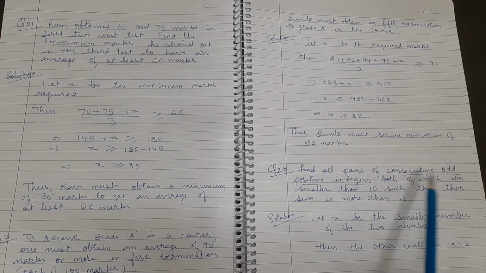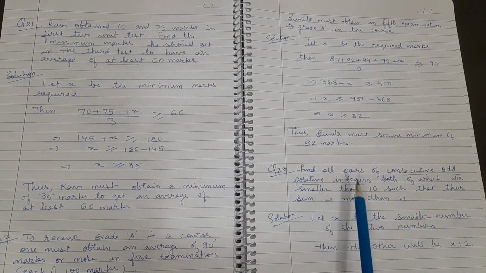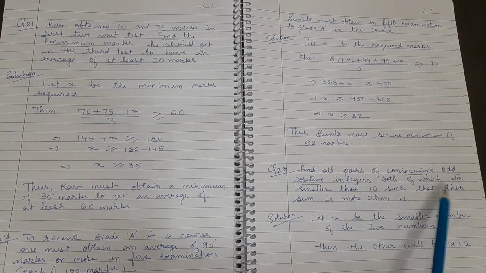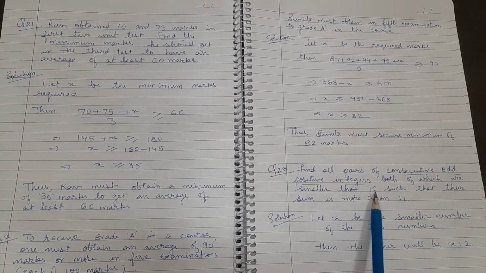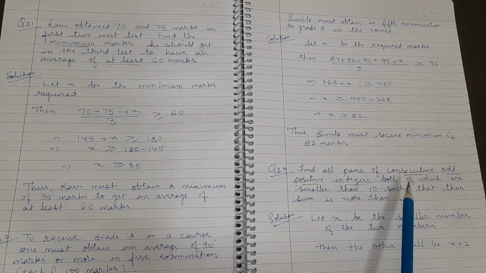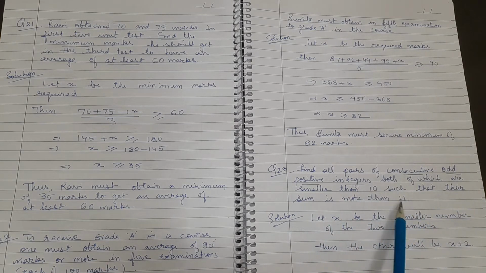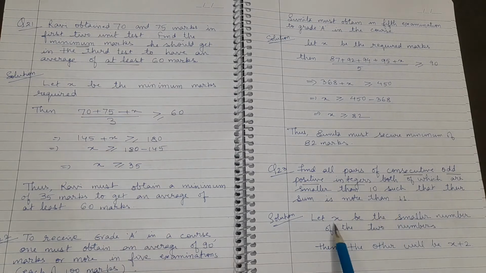integers, consecutive, odd, positive integers, both of which are smaller than 10. First condition is both will have to be smaller than 10 such that their sum is more than 11. So the first condition is both the numbers have to be smaller than 10, and the second condition is their sum has to be more than 11. These two conditions we have to take care of.